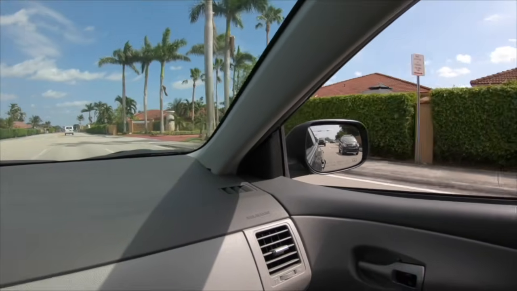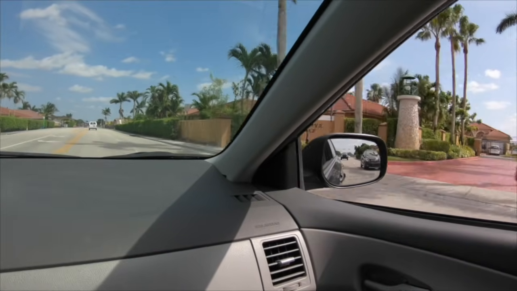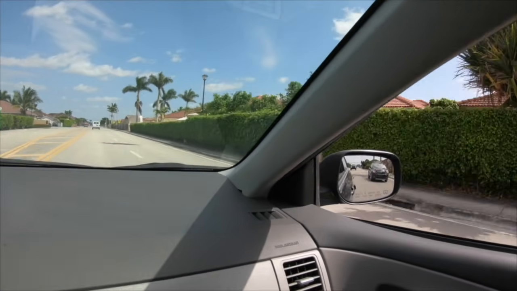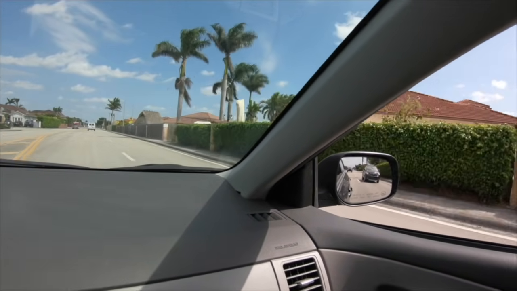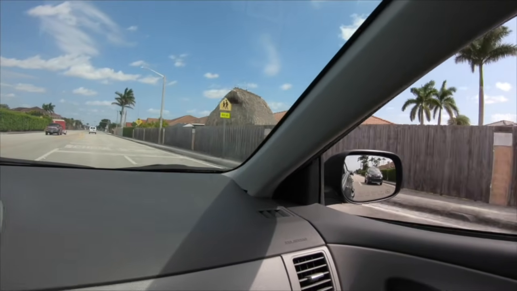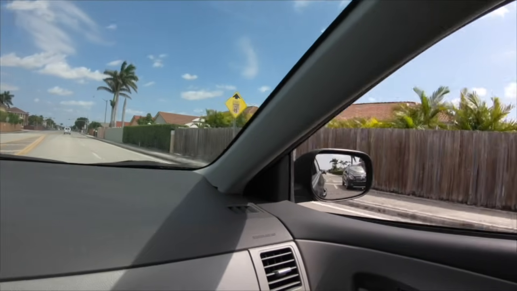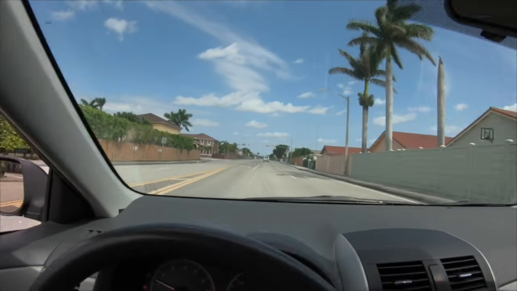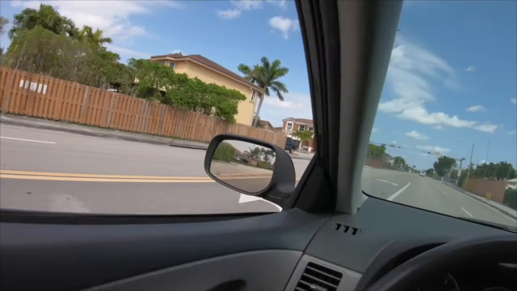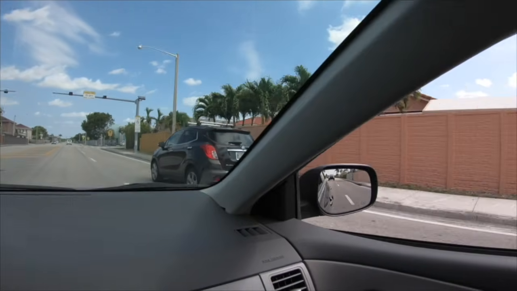When you're going to change lanes, you must also do so diagonally and laterally. You don't want to make a sudden turn because you can easily lose control of your vehicle. This is very important, guys. You gotta move very slowly and cautiously, obviously.